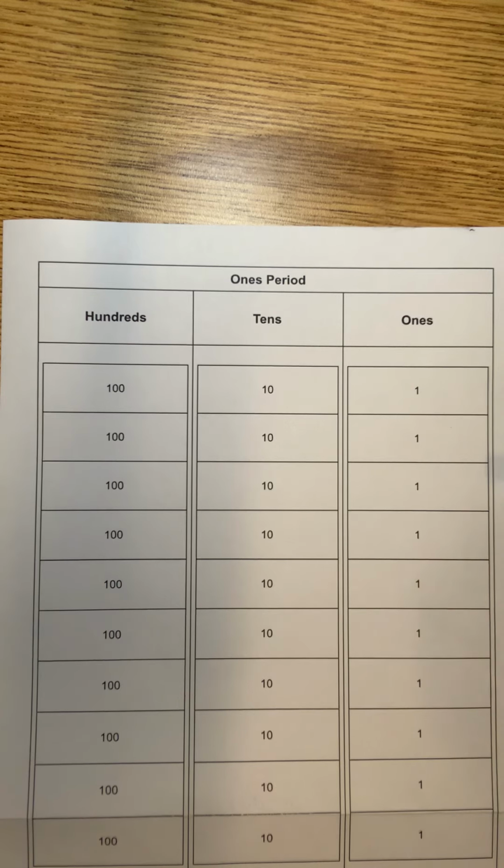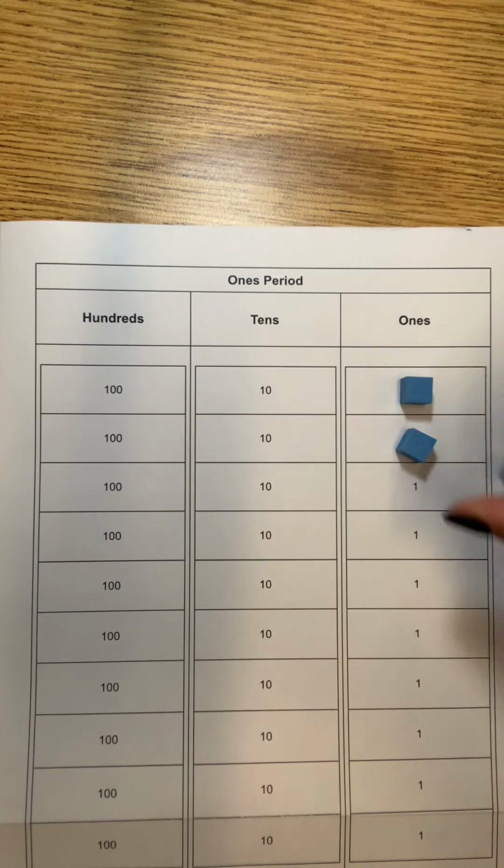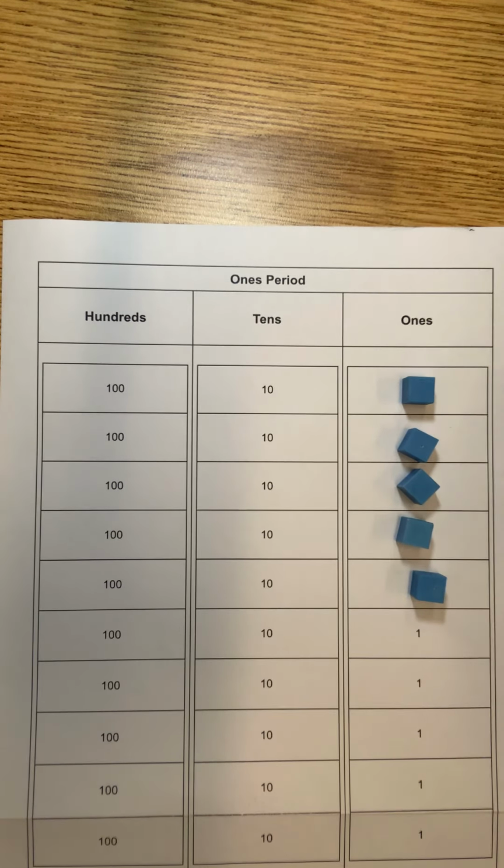Okay, so the first thing I'm going to do is I'm going to plus 5 ones onto my game board. So I'm going to plus my 5 ones. Can I regroup anything on the board to make one group of 10? I can't because I only have 5 ones.